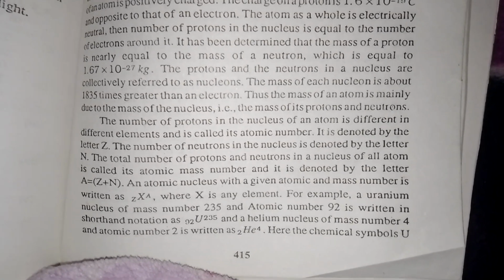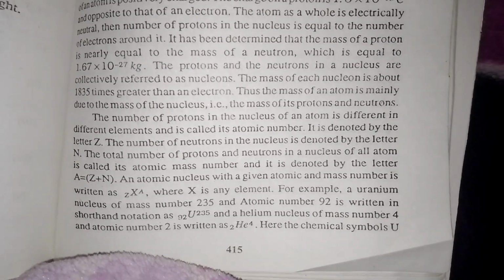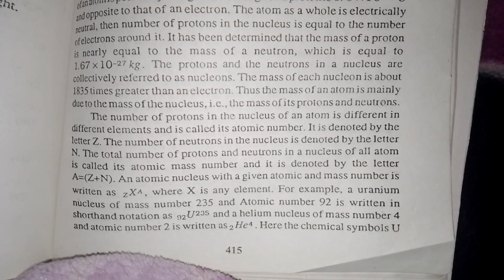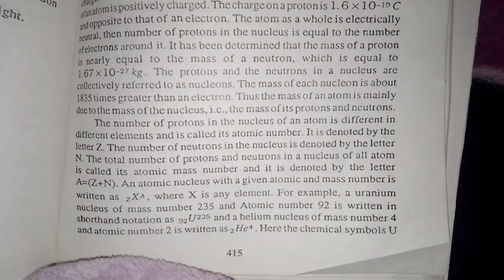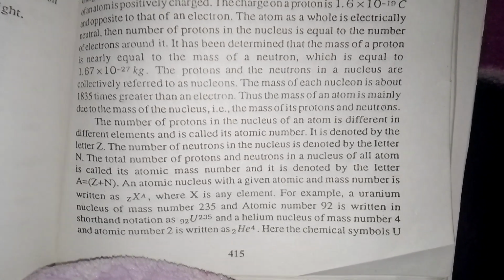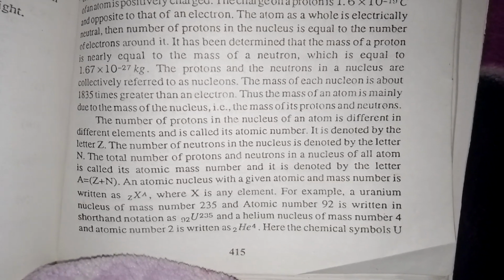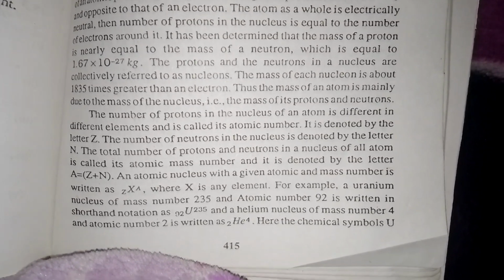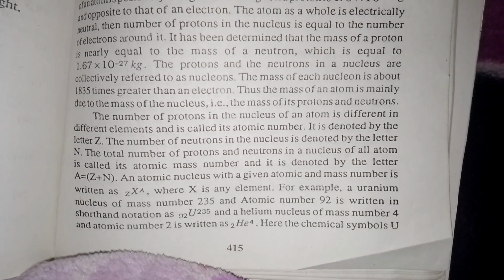An atomic nucleus with a given atomic and mass number is written as, where X is any element. For example, a uranium nucleus of mass number 235 and atomic number 92 is written in shorthand notation as, and a helium nucleus of mass number 4 and atomic number 2 is written as.